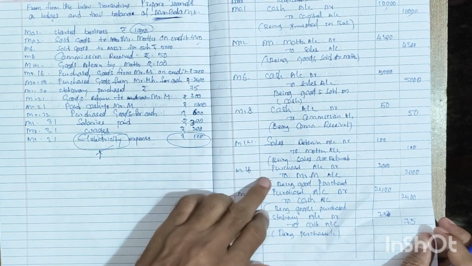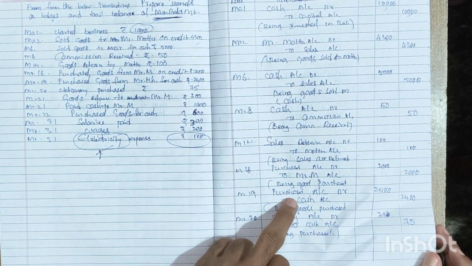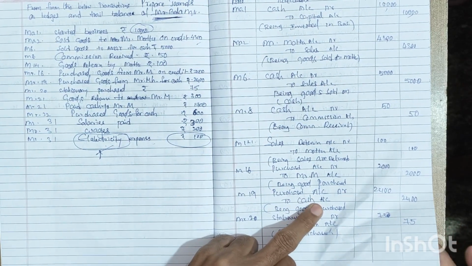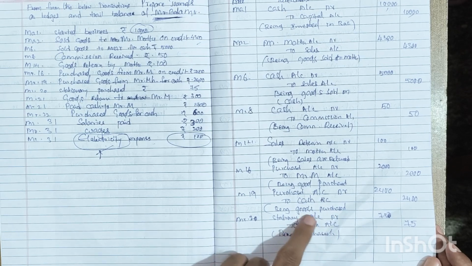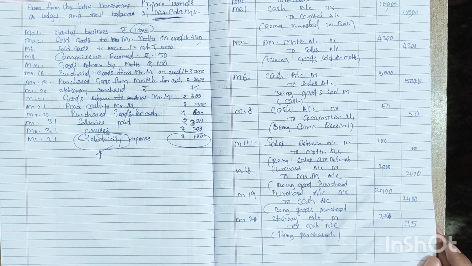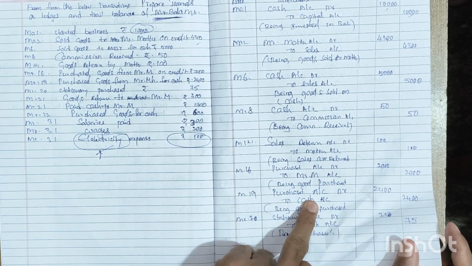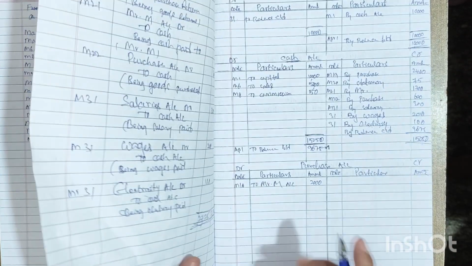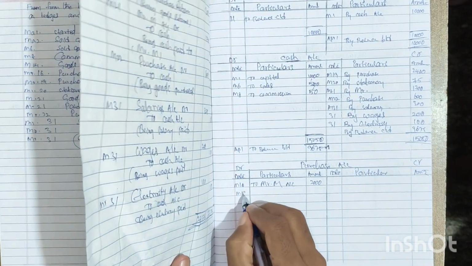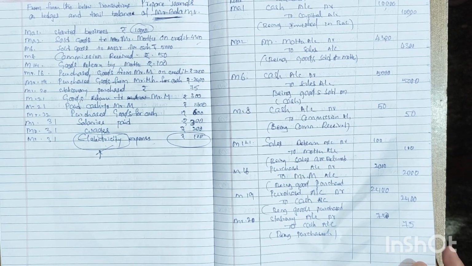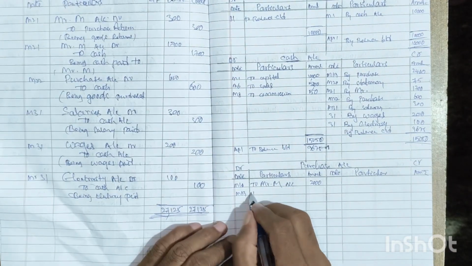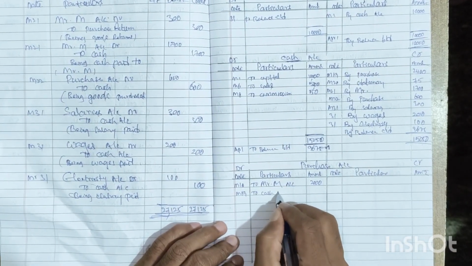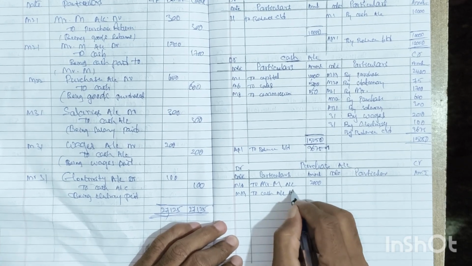Where is the next purchase? This we have done. Next, purchased cash. Purchase account debited to cash account. Being goods purchased, right? Then we need to record it as a cash purchase account. March 19, 2400 rupees to cash account.